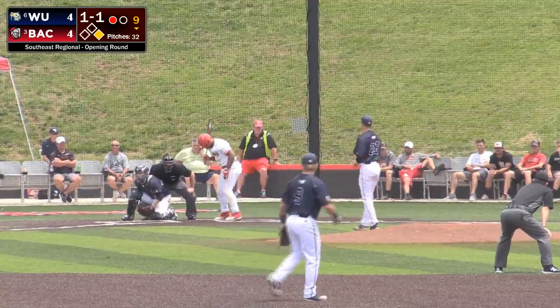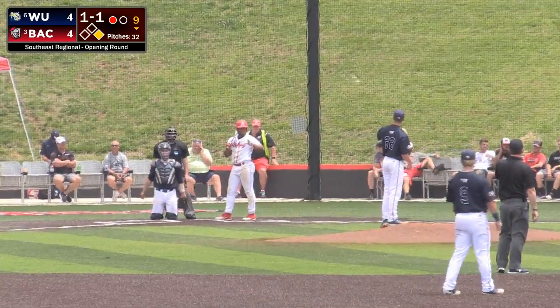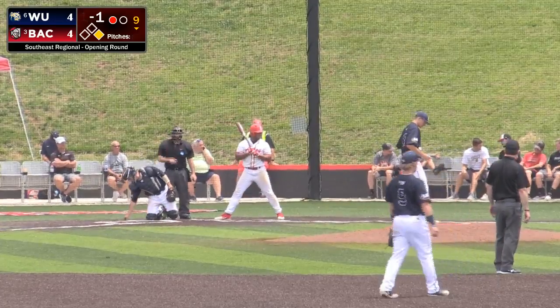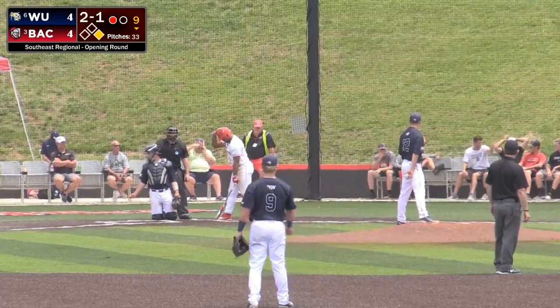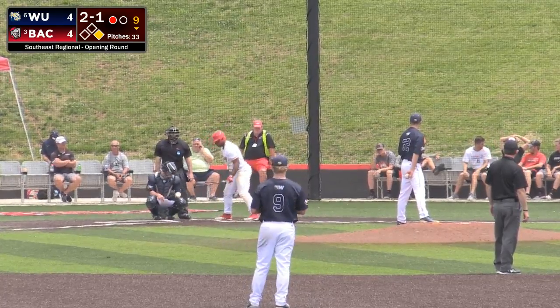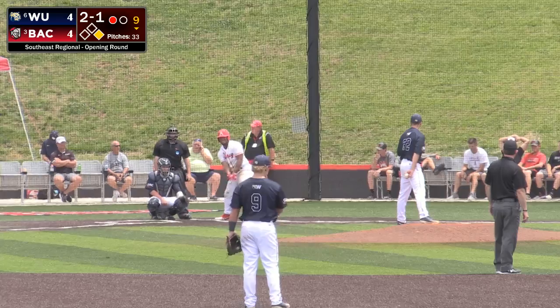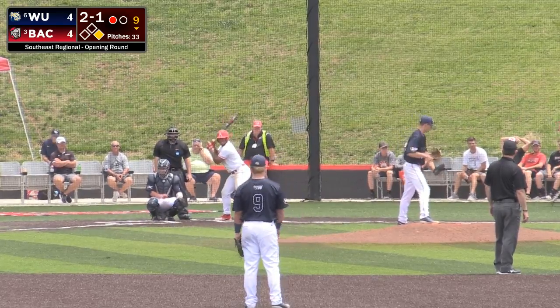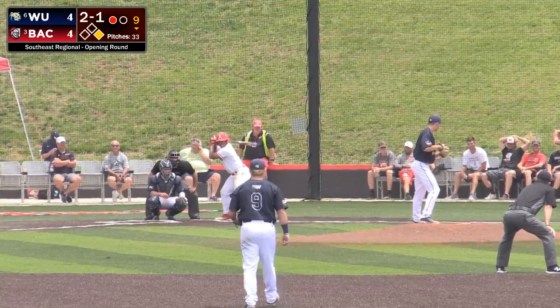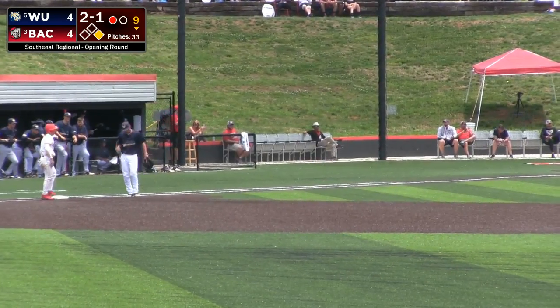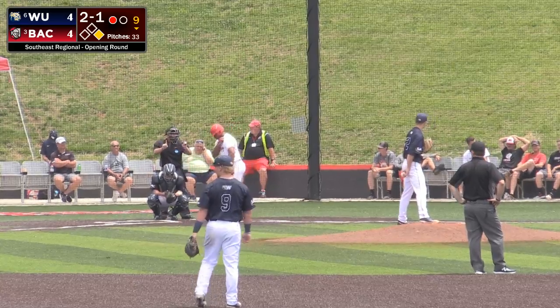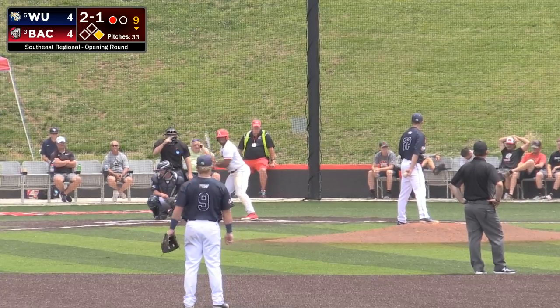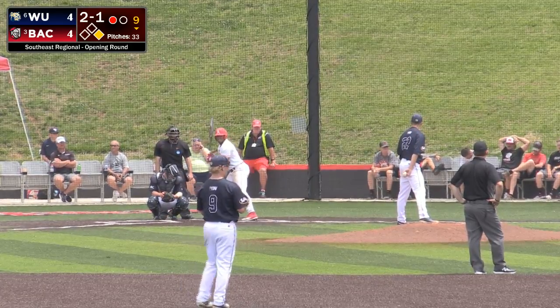There's 1-1. 2-1. Ball 2 missing downstairs. The 2-1 is a pickoff over to first to keep McGarry back. With big threat to steal. Got on base earlier. He's 9 for 10.